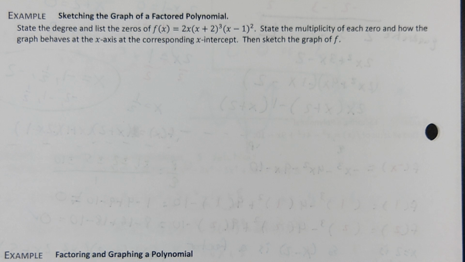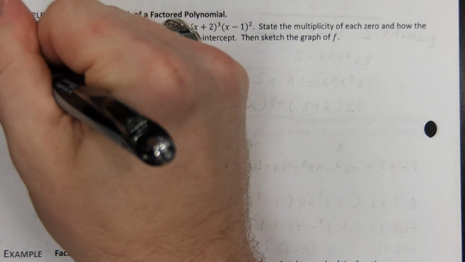And in the factored state that it is, we can see our solutions and we can see our multiplicities. That's going to tell us exactly how this graph behaves at its solutions. I am going to rewrite it though, just so I can draw arrows to point to its pieces.